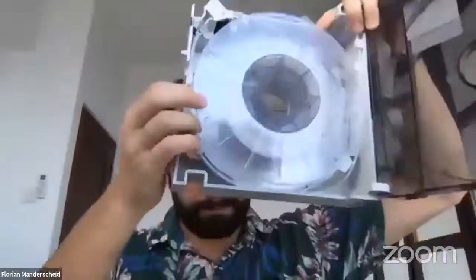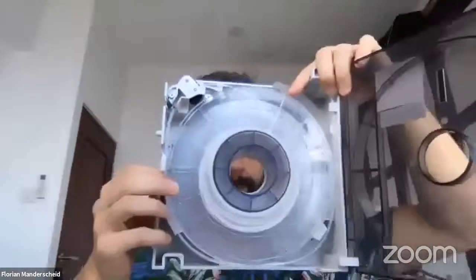But yeah, what I wanted to show you just quickly is the cartridge of our 3D printer. Here in the camera is, number one, what you need to know, where it starts. So what we have here is a filament.